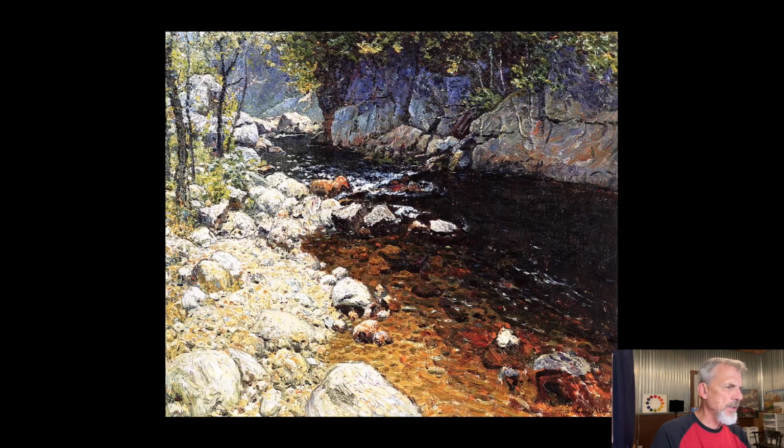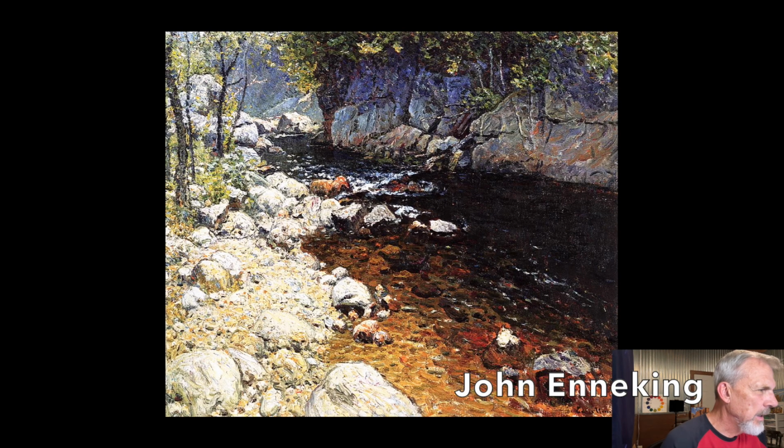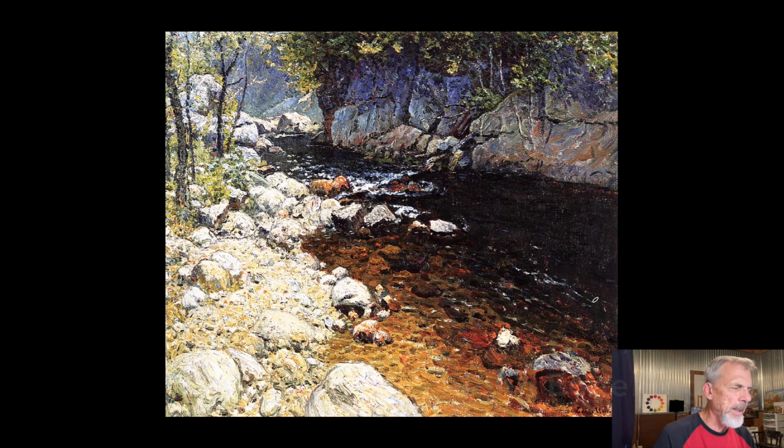A couple more here. This is John Enking, another East Coast painter, early 20th century, maybe late 19th. A lot of thick paints, especially in the lights, using a little bit of outline here to emphasize the shape of some of these rocks. You can use outline like this very effectively when it's just kind of broken line or spots of line that kind of emphasize the shape, in this case, of the rocks or a rooftop or something like that.